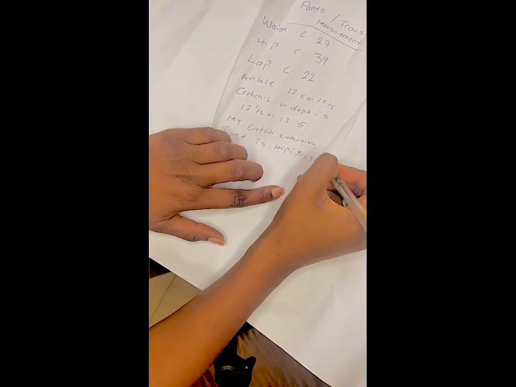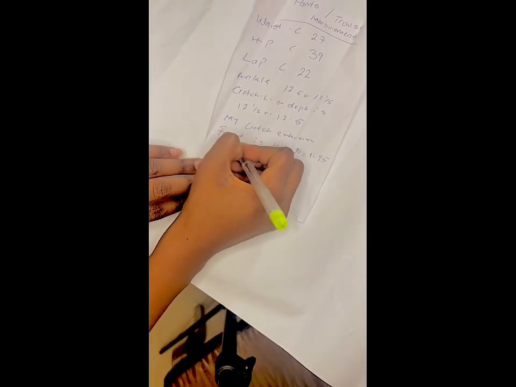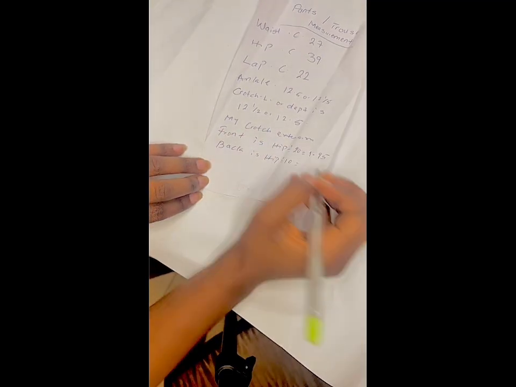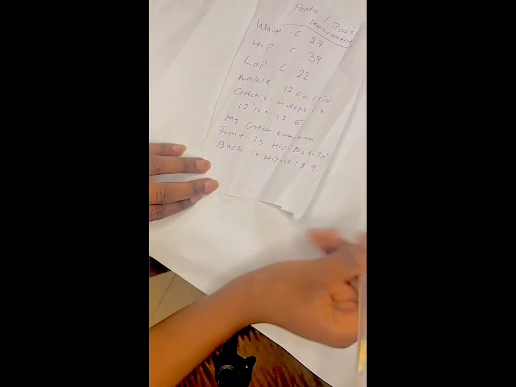So for the back is my hip divided by 10. So my hip is 39 divided by 10, I'll get 3.9. This is all for now for my measurements.